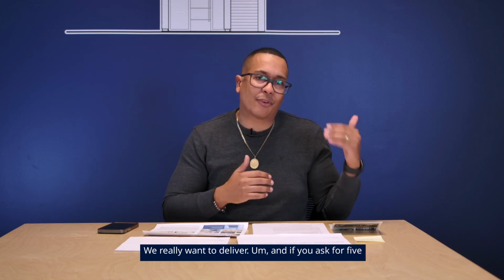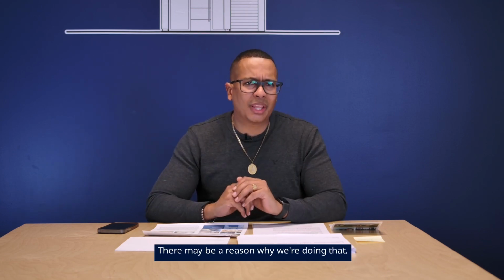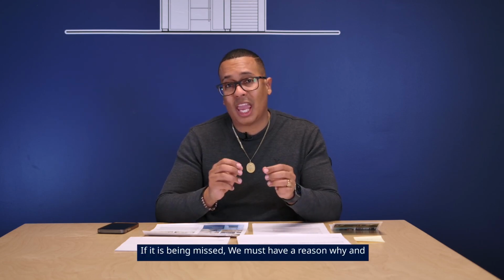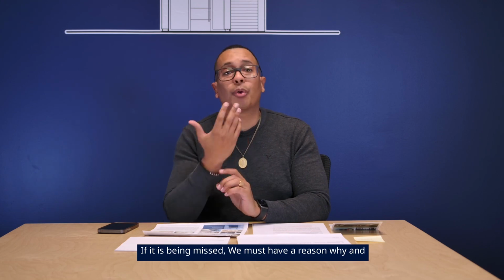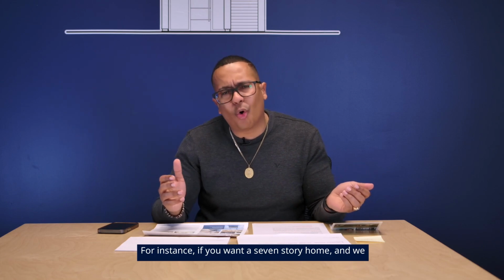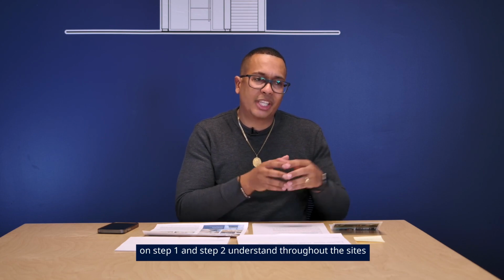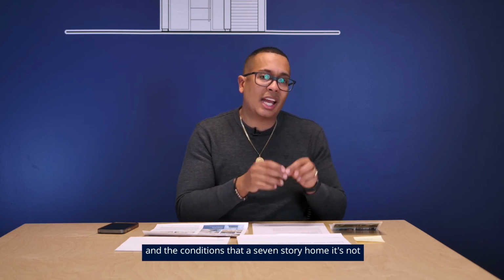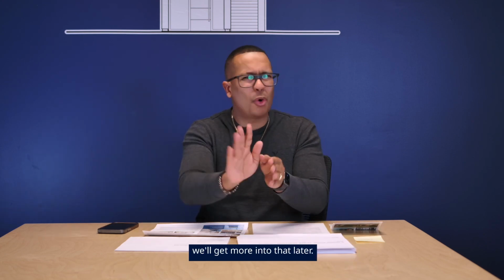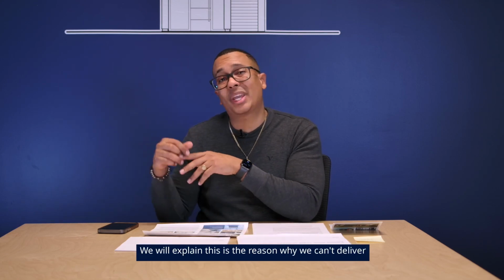And if you ask for 5 bedrooms and 3 bathrooms, and we only show 2, there may be a reason why we're doing that. We should not be missing that bathroom, because that's part of your dreams. If it is being missed, we must have a reason why and be able to explain it. For instance, if you want a 7-story home, and in step 1 and step 2 we understand throughout the site and the conditions that a 7-story home is not possible within these bylaws within the district, and we'll get more into that later, so you don't need to understand that, we will explain this is the reason why we can't deliver that.